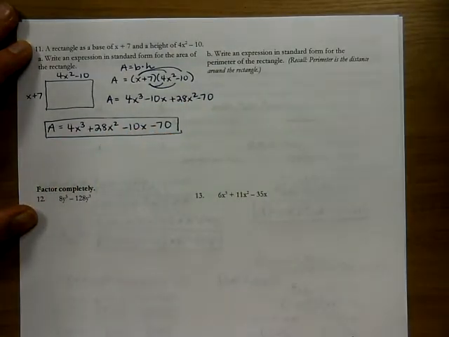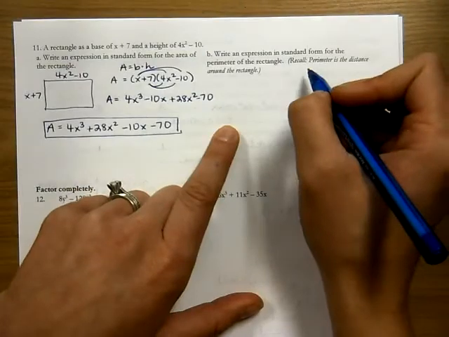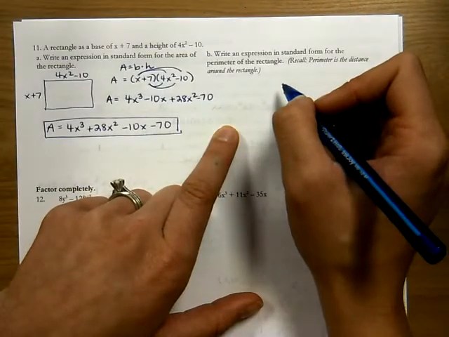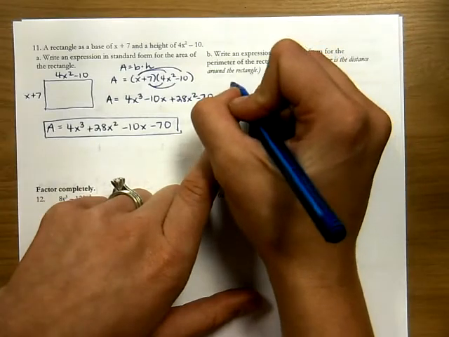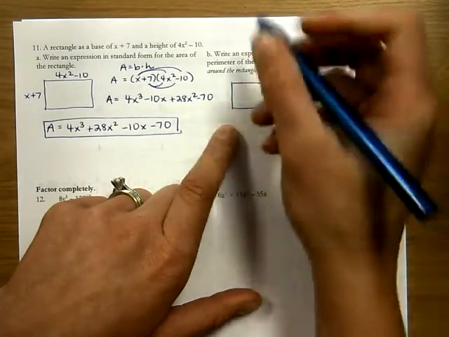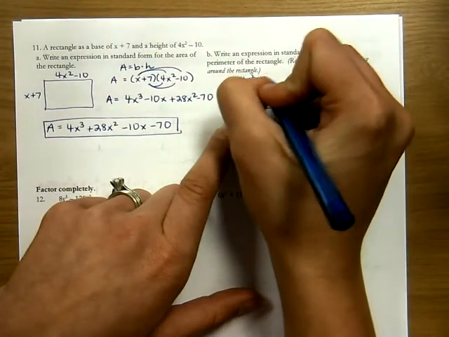Now it says write an expression in standard form for the perimeter of the rectangle. It says recall, perimeter is the distance around the rectangle. So, excuse me, if we look at this rectangle again, this is 4x squared minus 10.